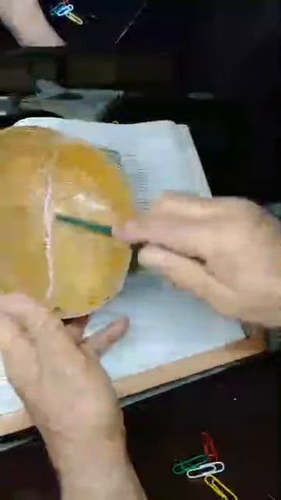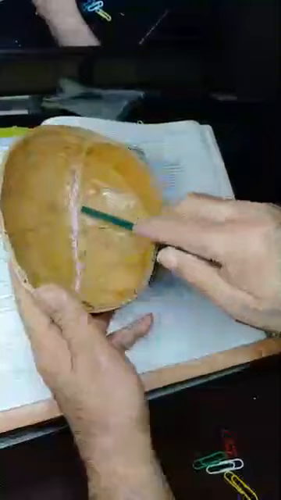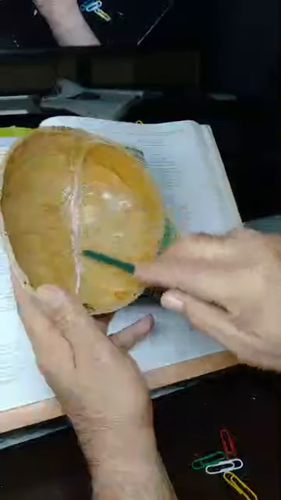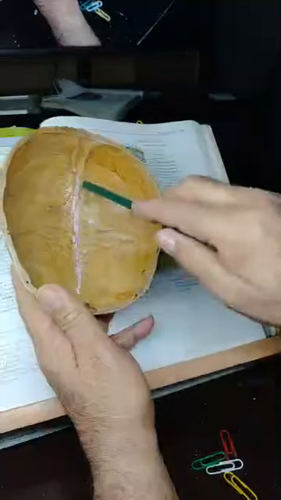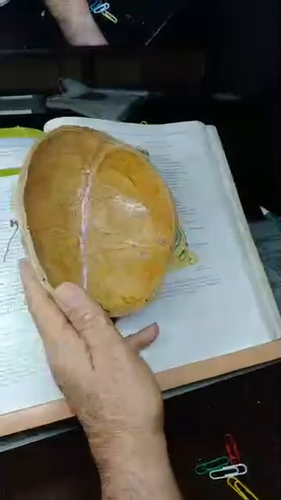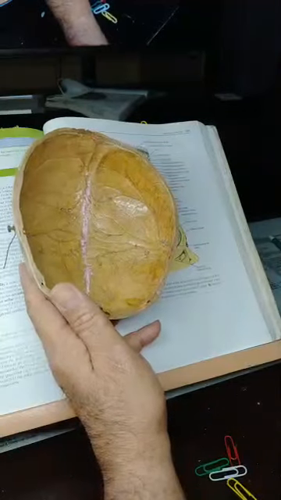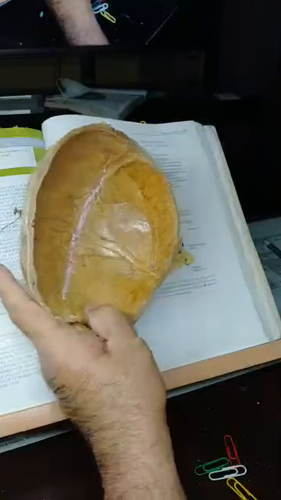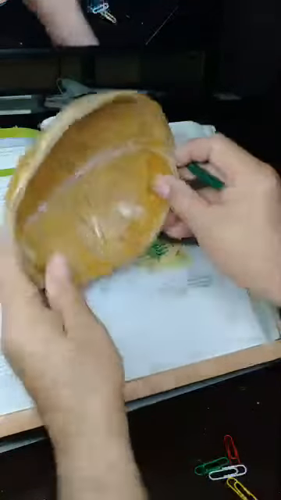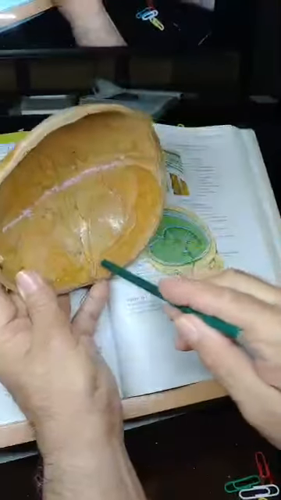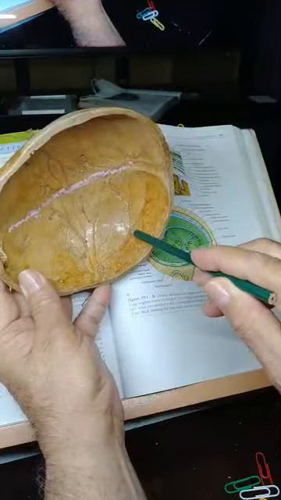Here, this is the calvaria of the skull. You have here, colored pink, the groove for the superior sagittal sinus. And just to also point out this groove here, you can see the groove.